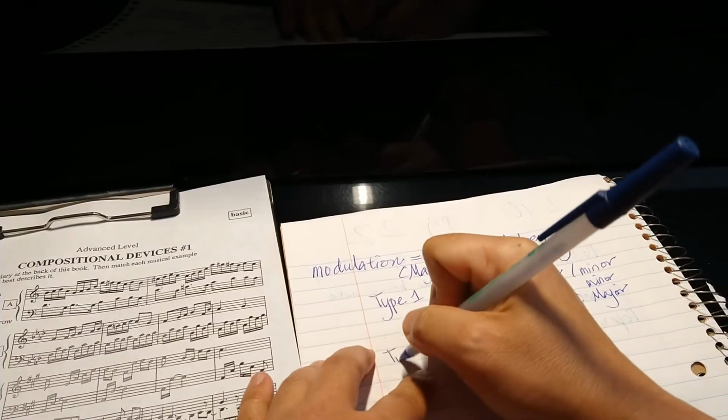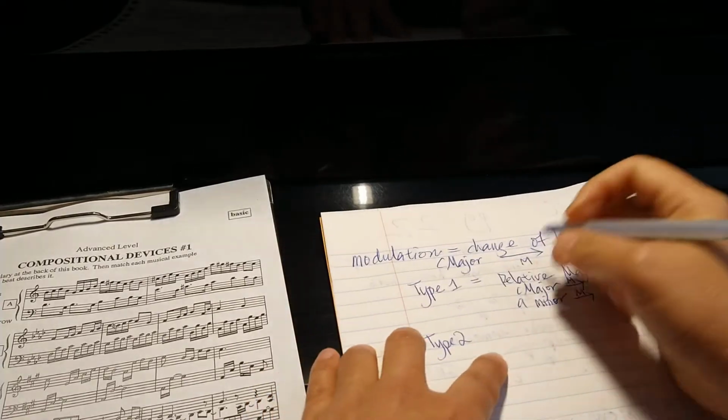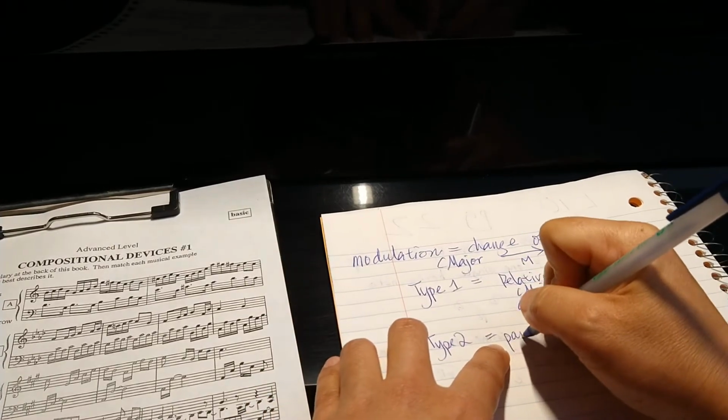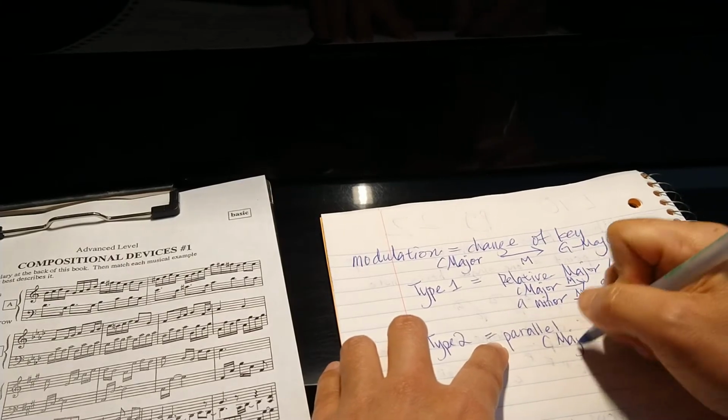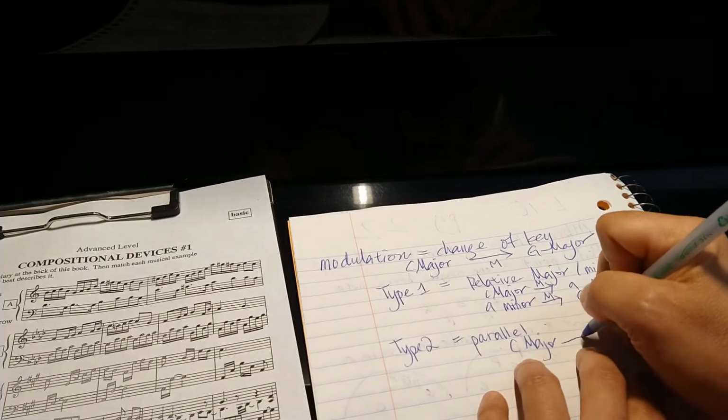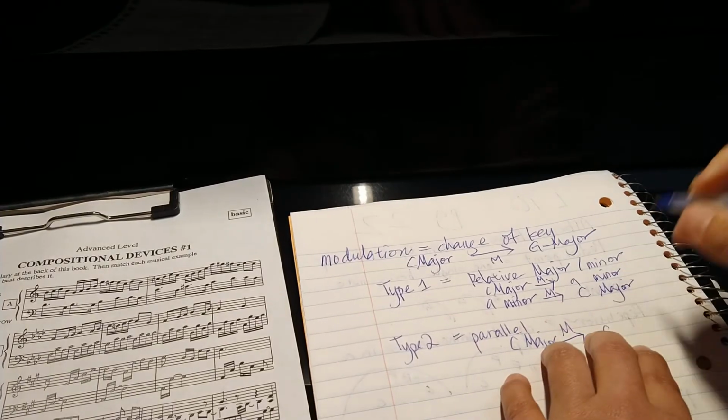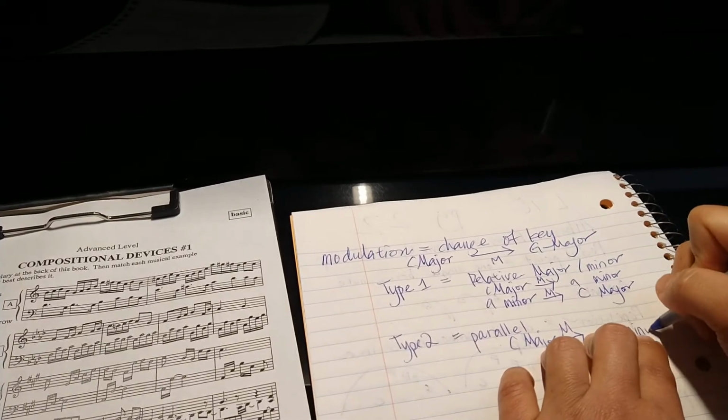Then you have type 2. It's called parallel. So C major will modulate to C minor, parallel.